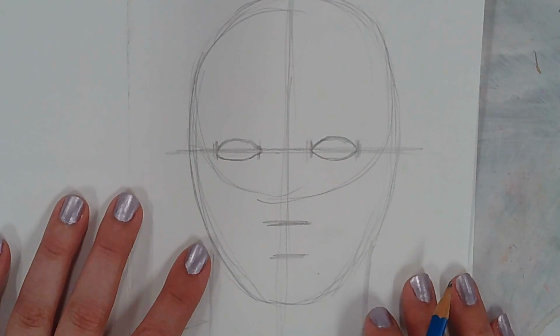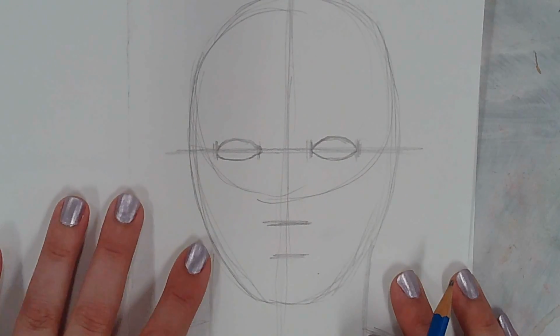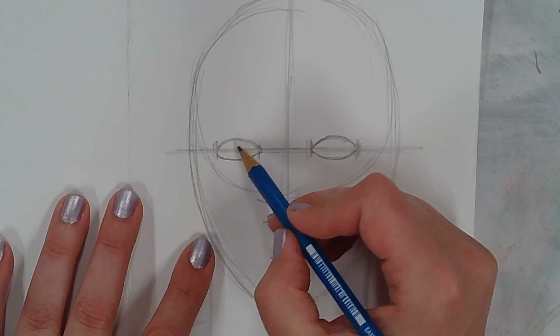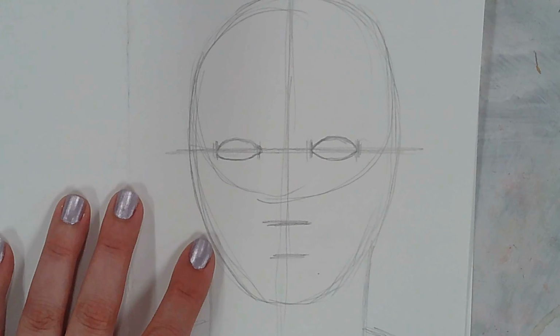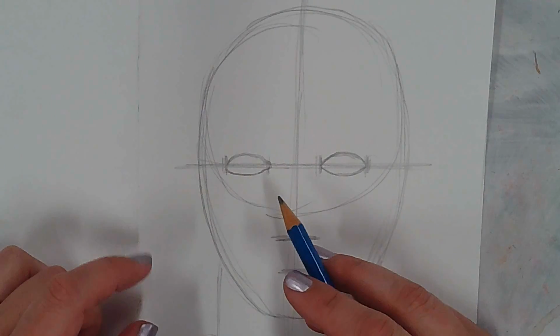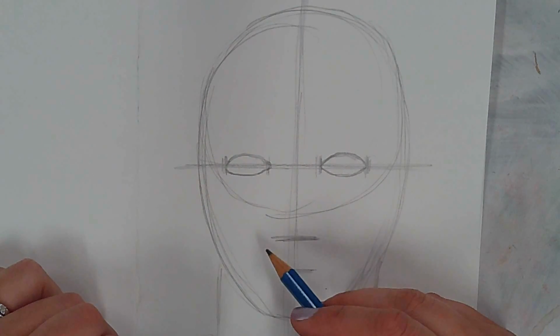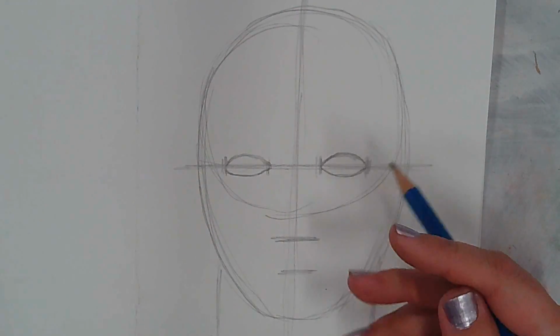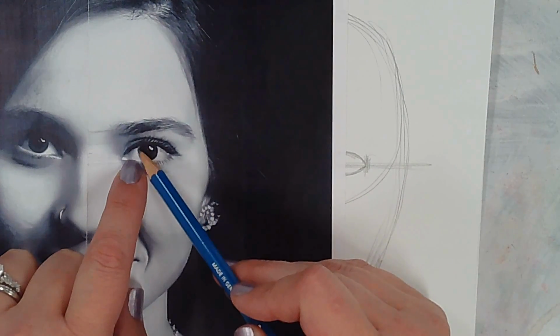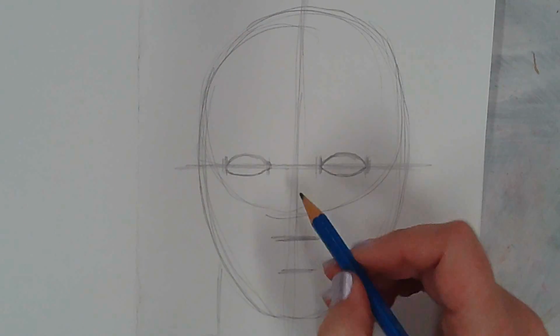Your pupils and your irises. Your iris is the colored bit, the pupil is the black part in the center. Your irises usually will only show one part. All right, so when we're drawing eyes, you usually can't see the entire iris at the same time. If we look back at my former student, you can see her iris is cut off by her eyelid, and that is normal.